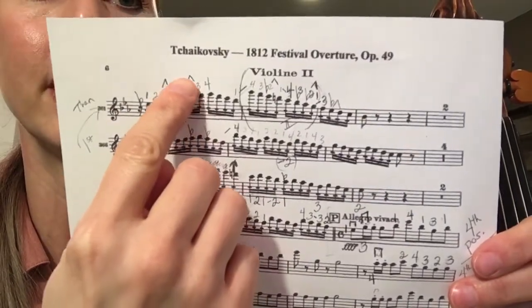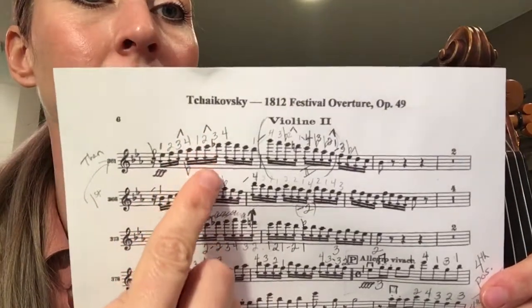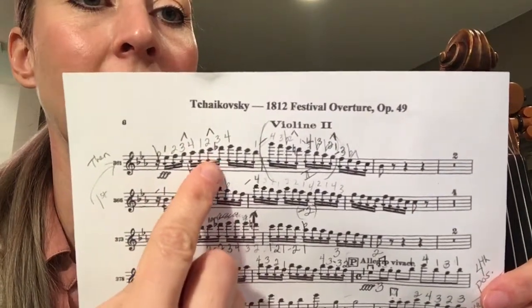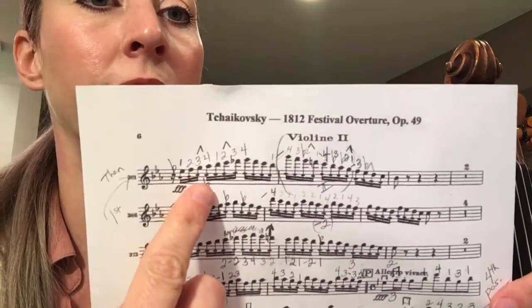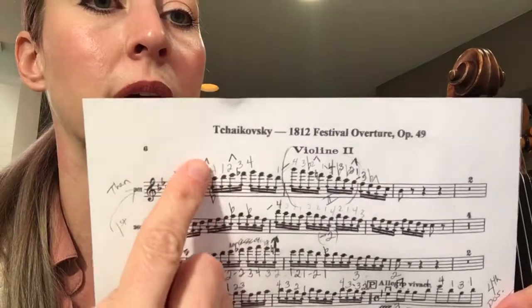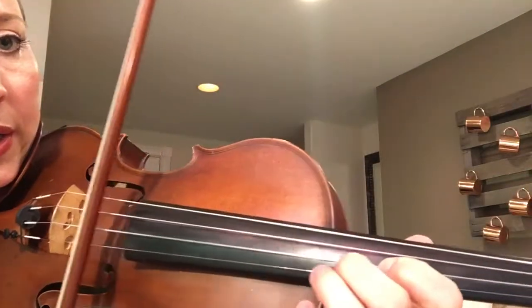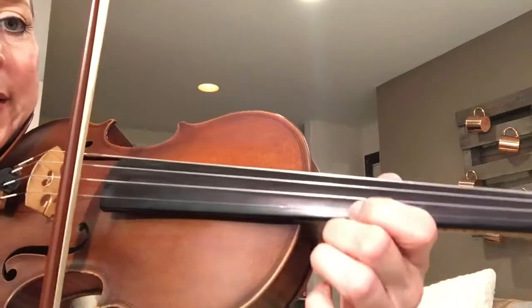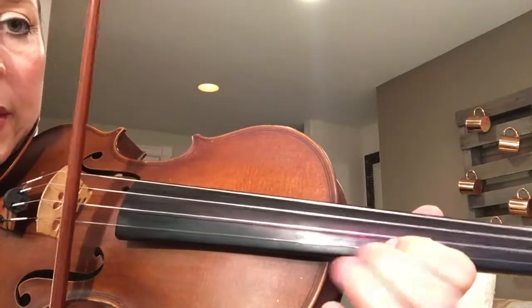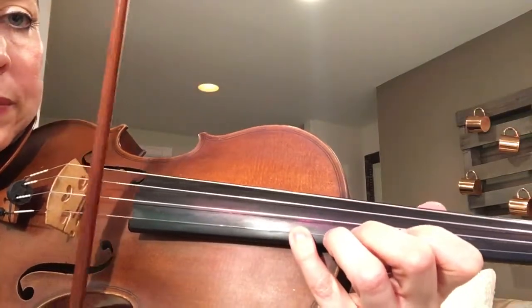So you do have a flat 3. See how I have a little mark like this over top of where it says 2 and 3, that means those two fingers touch. There's a half step between them. They touch each other. 2 and 3 touch. Over here on the A string, 3 and 4 touch. Okay, so let's do that one more time. E flat, F, G, A flat, B flat, C, D flat, E flat.